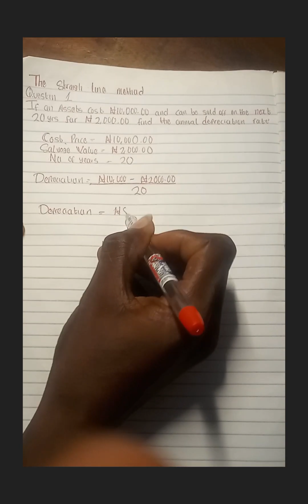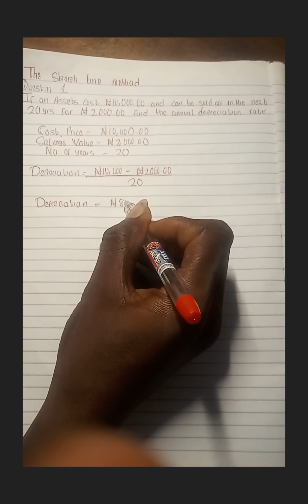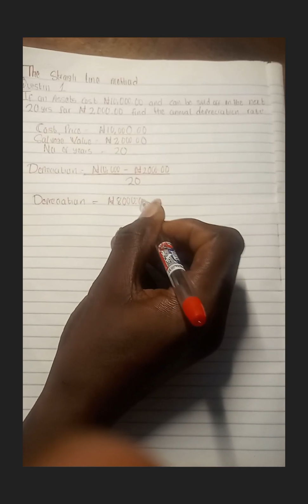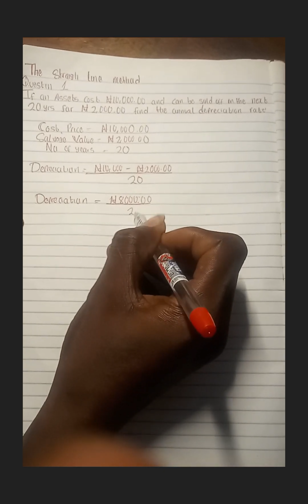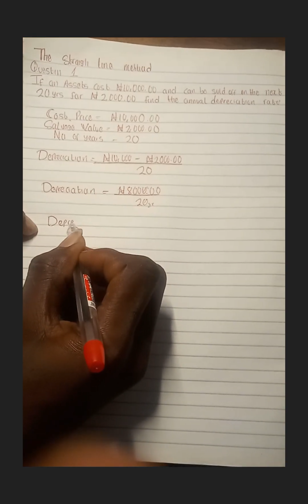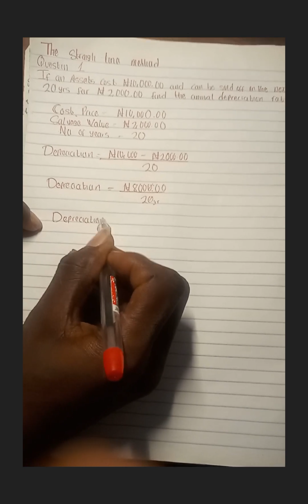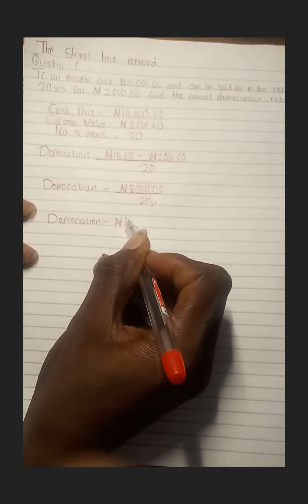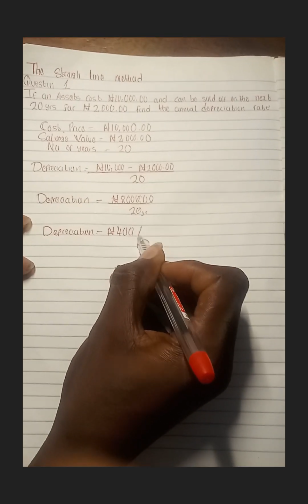And our depreciation equals 8,000 naira over 20. We have depreciation equals 400 naira per year. Don't forget, per year.